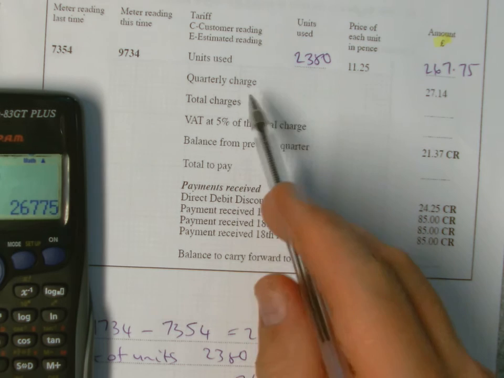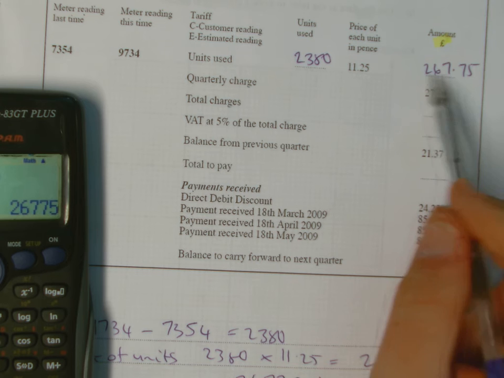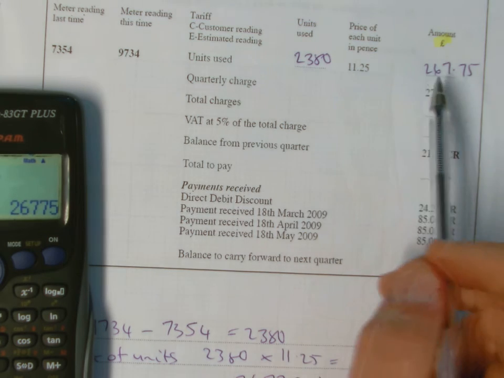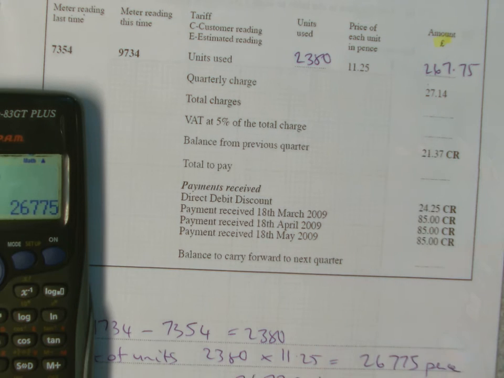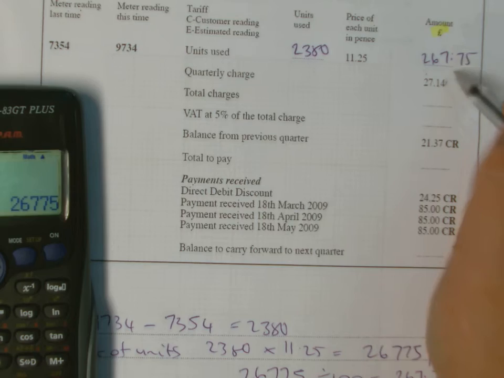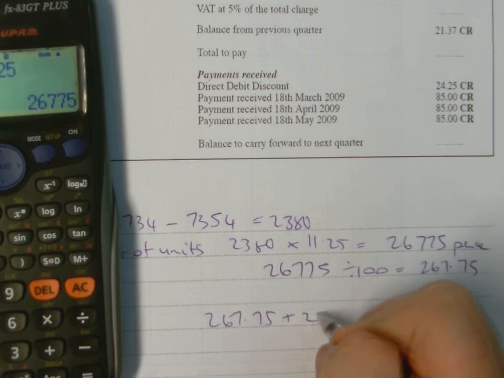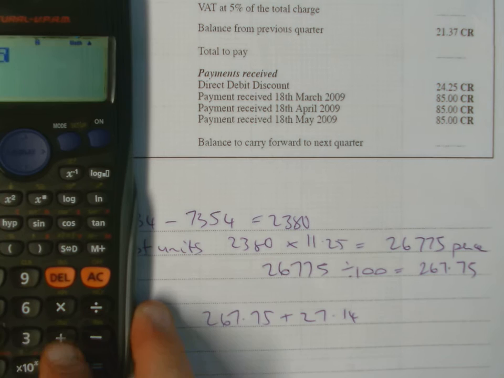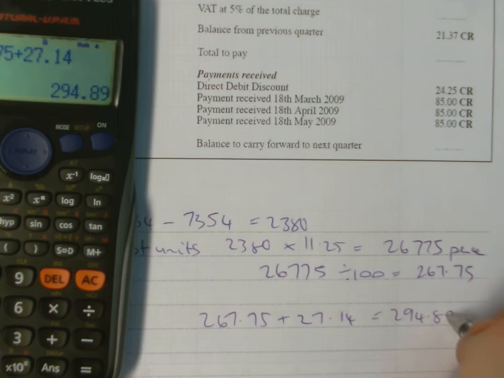Now there is a quarterly charge, right? This is something that gets added on in addition to what we've got here, because this takes account for all the electricity you've used. Obviously the electricity needs to be created and shipped to your house, so to speak. But then there's this charge as well, which they tend to add on for administration and so on, right? So of course we need to add that on to this. So down here maybe I'll write down what I'm actually working out now, 267.75, and adding on the quarterly charge. So I get my calculator again, add that on, and I get 294.89, so put that there.